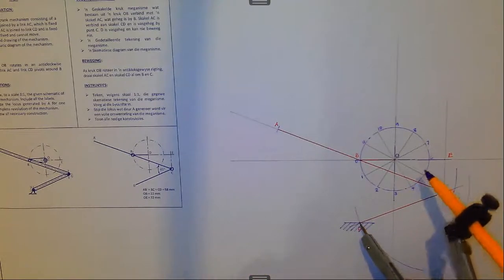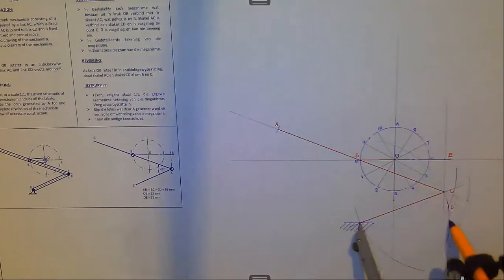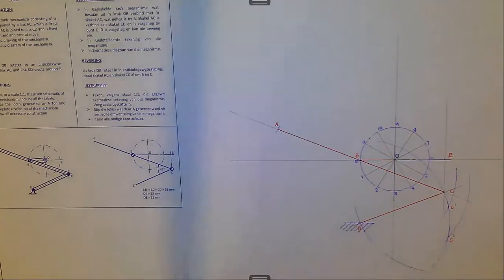What is obvious is that in terms of motion, we are not going to change this path. The movement of point C would always be following this path here.